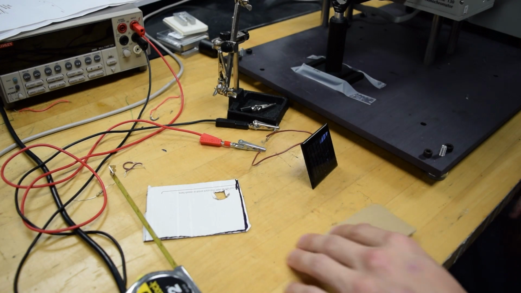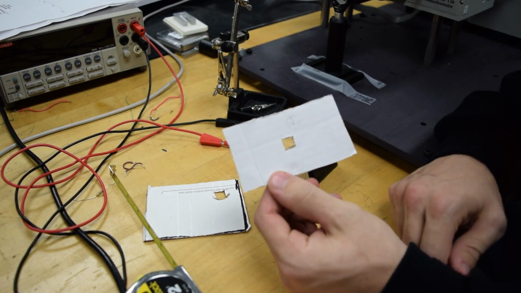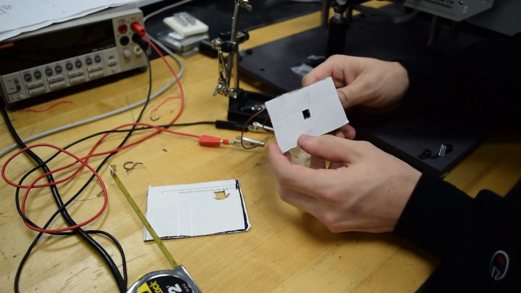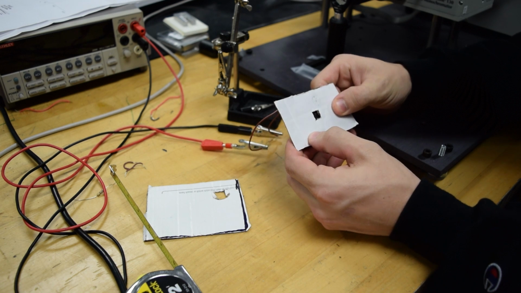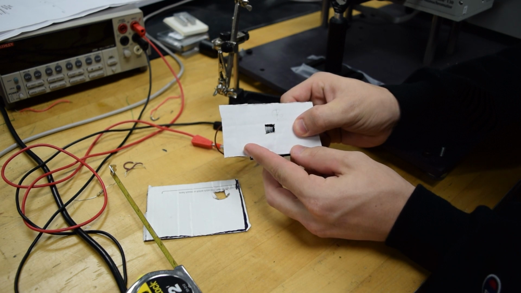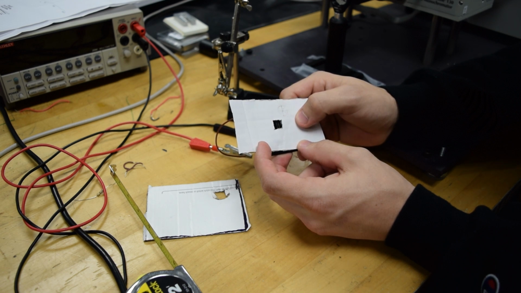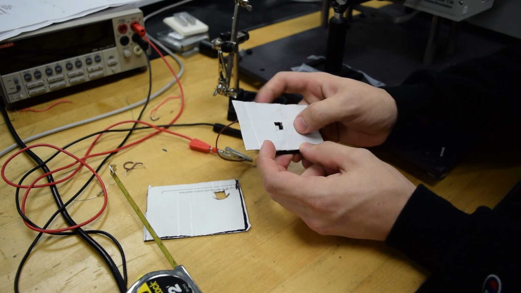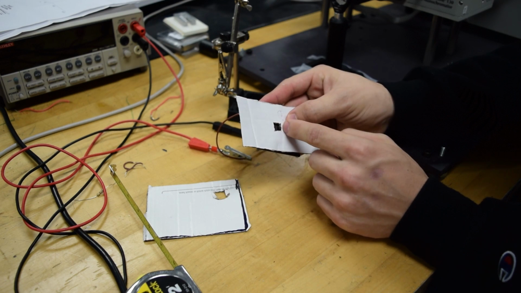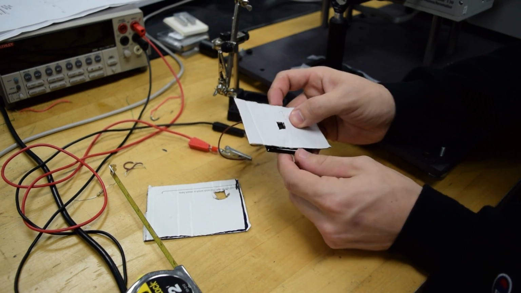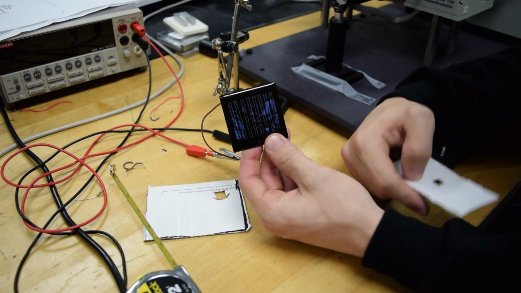And I've created a little mask for the silicon cell that exposes the exact same surface area as the power meter. This way, when we're measuring the flux on the power meter, we can assume that the same amount of photons incident on the surface are incident on our solar panel.